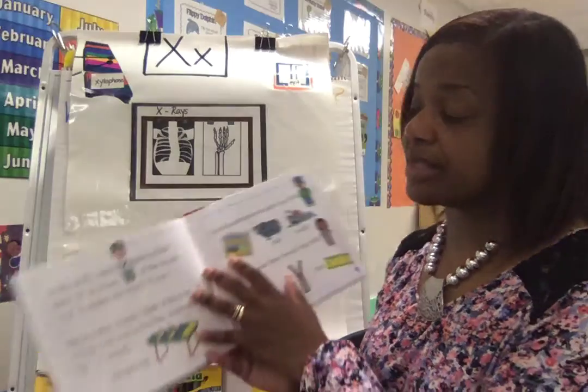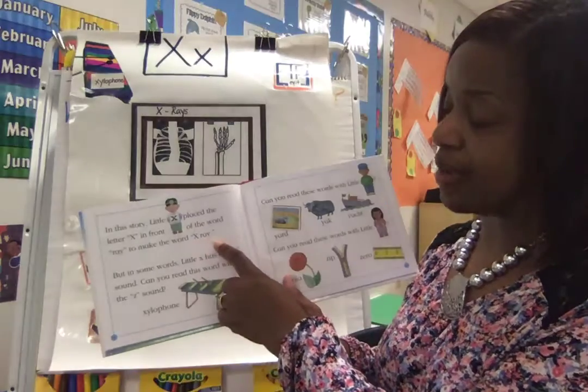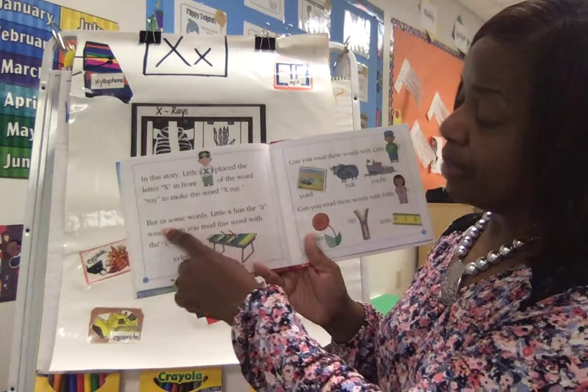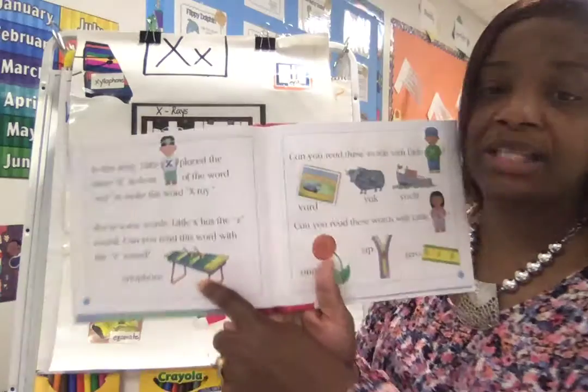So now let's see. X does not have a lot of things that start with the letter X. In this story, little X placed the letter X in front of the word ray to make the word X-ray. But in some words, little X has the Z sound. Can you read this word? Say xylophone. Xylophone starts with the letter X, but it makes the Z sound.